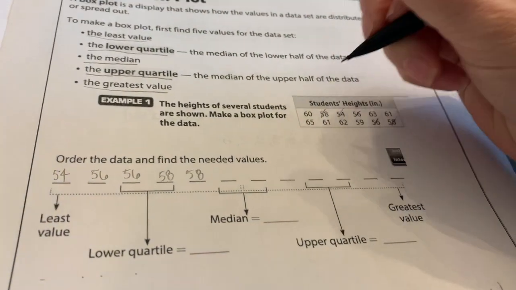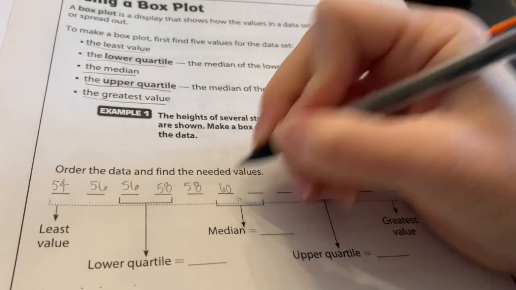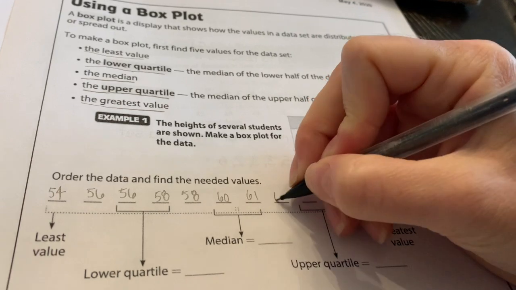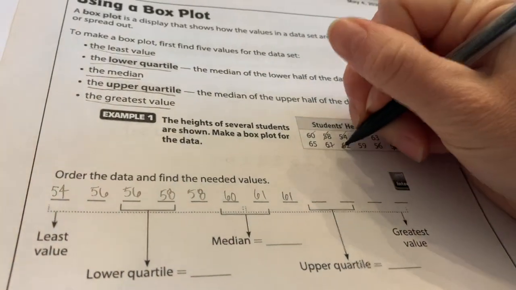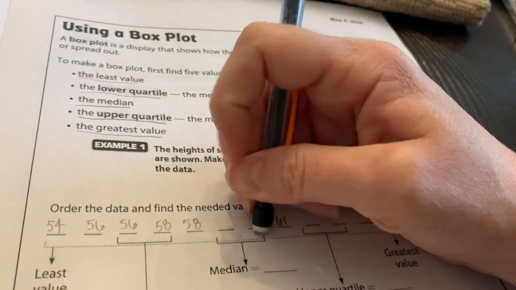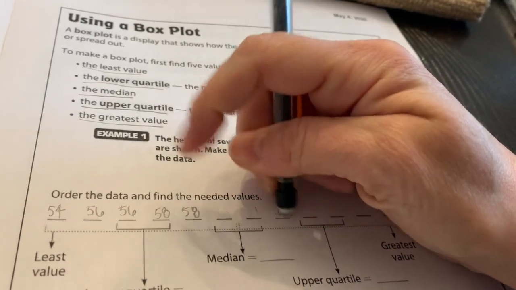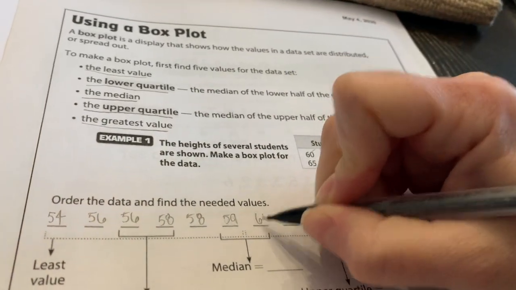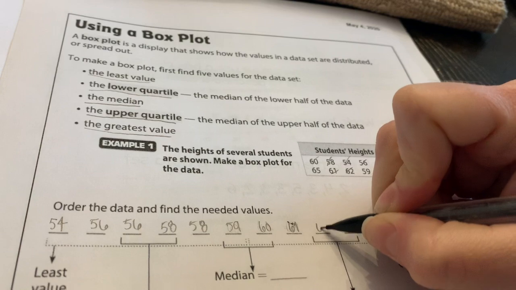60 and 61 2 times. And then I've got a 62. Oh, I skipped over 59. Hold on, sorry. 59, sorry. Then 60, then 2 61s.